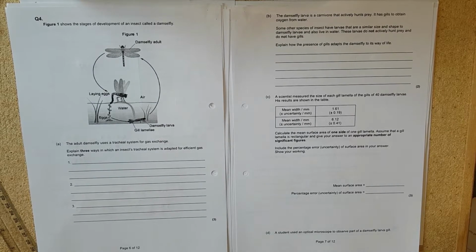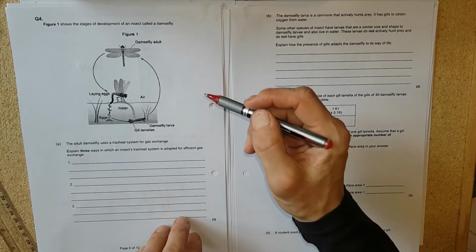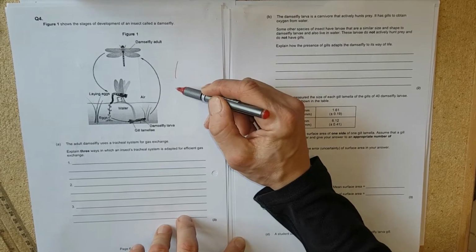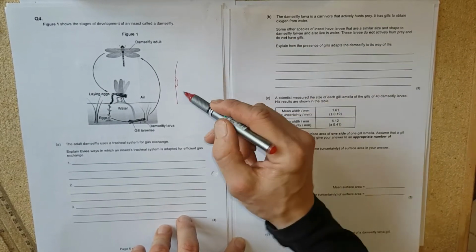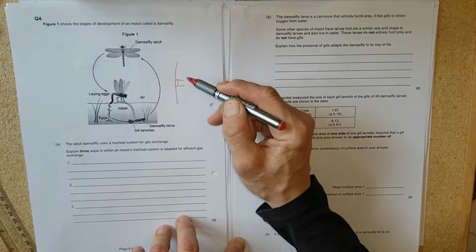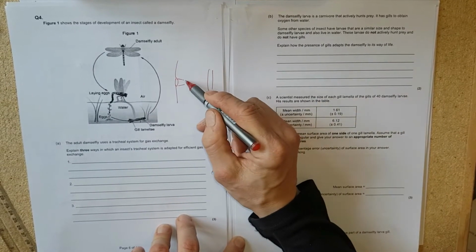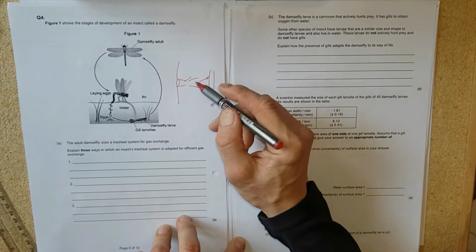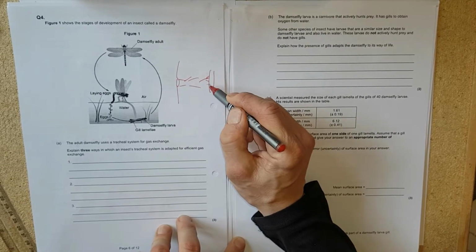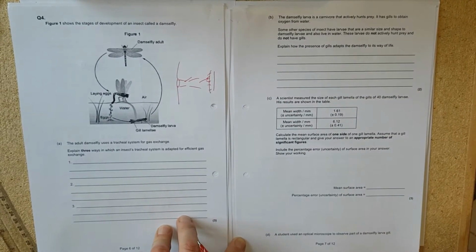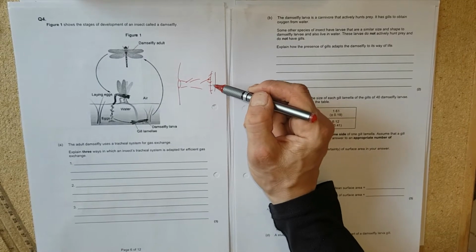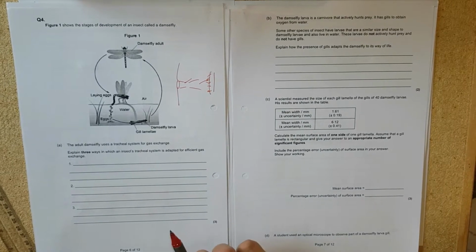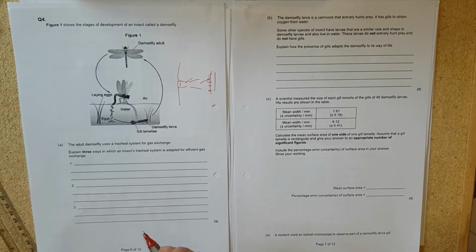Describe 3 ways in which the insect's tracheal system is adapted for efficient gas exchange. So just a reminder, the tracheal system: we've got the outside of the body there, we've got a spiracle, and then this branches and branches and branches into very, very small tracheae, then tracheoles, which are in contact with the muscles. Very small air tubes.